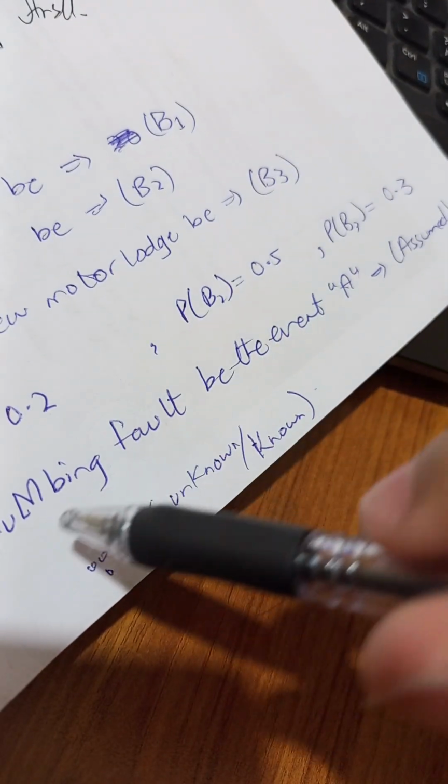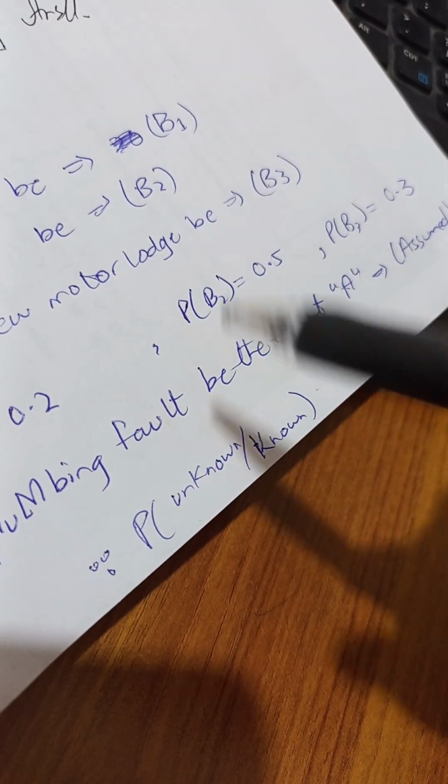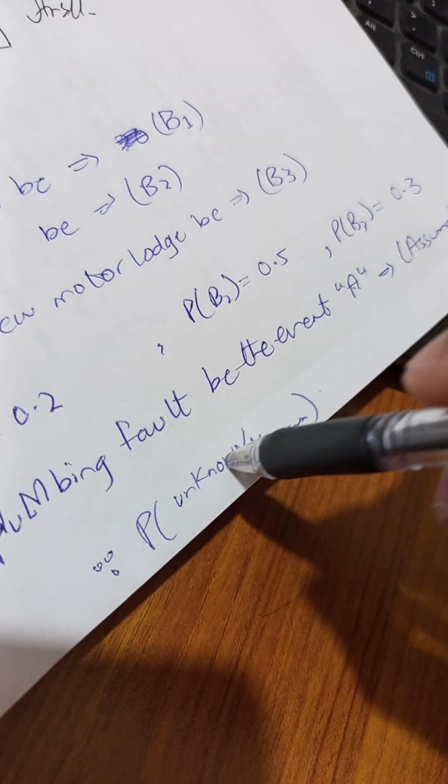In our case, we know that plumbing fault is present, but we don't know the value of it, so it is unknown.